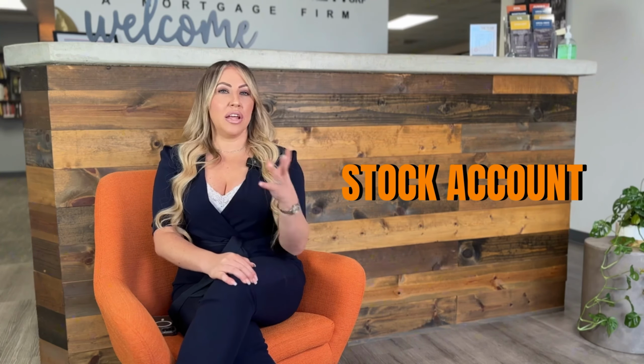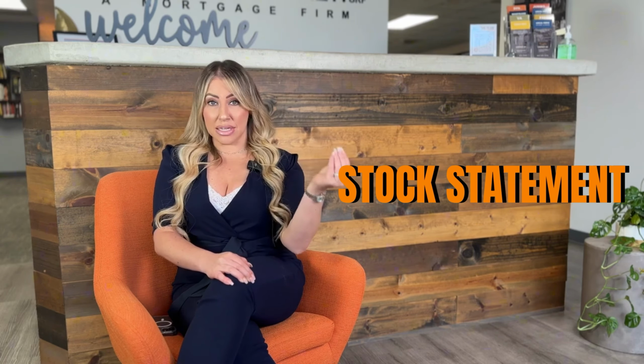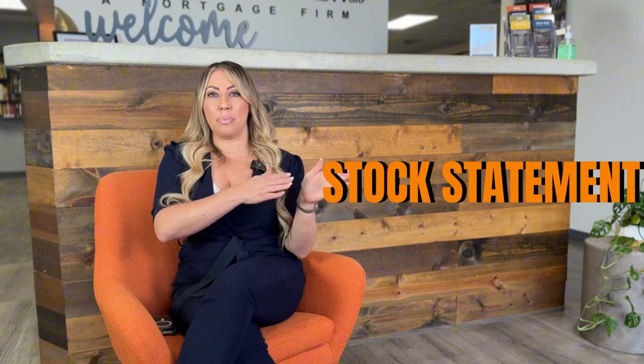Another form of funds is from a stock account. So a lot of people have money in stocks, and that's absolutely fine. You can definitely pull funds from your stock account. We would need a copy of that stock statement, and we would need to show the paper trail transfer from your stocks into your own personal bank account or directly to escrow.